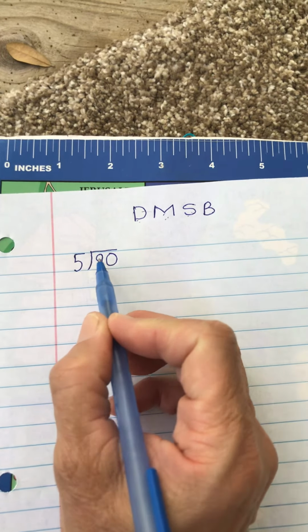So how many times will 5 go into 40? Say your 5s. 5 times 1 is 5, 5 times 2 is 10, 5 times 3 is 15, 5 times 4 is 20, 5 times 5 is 25, 5 times 6 is 30, 5 times 7 is 35, 5 times 8 is 40. There it is. So the 8 goes on the top.